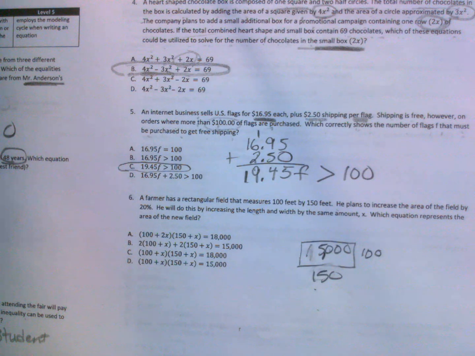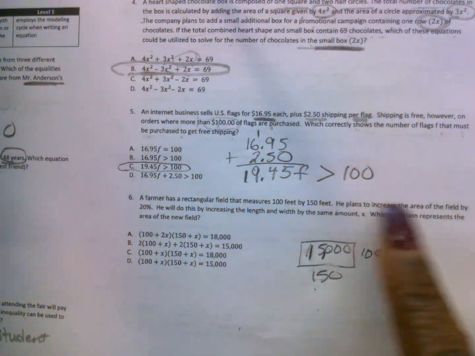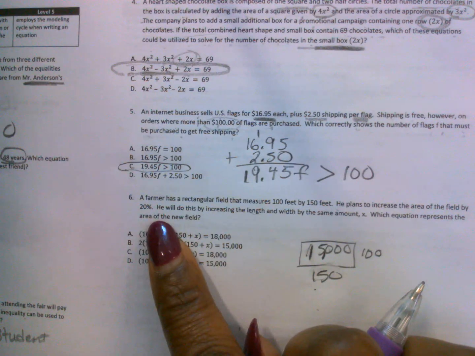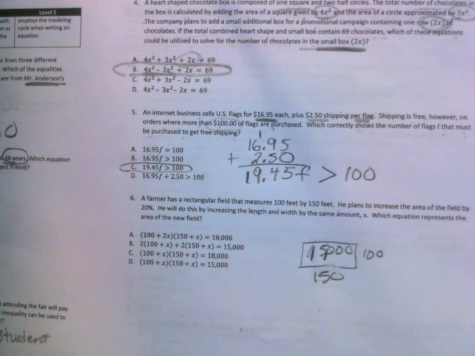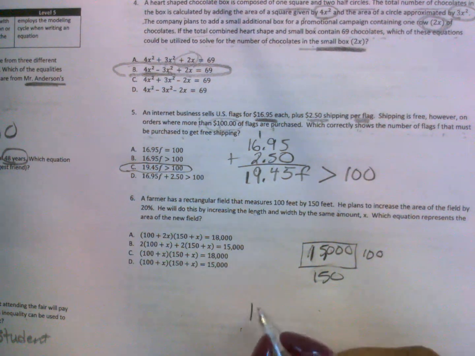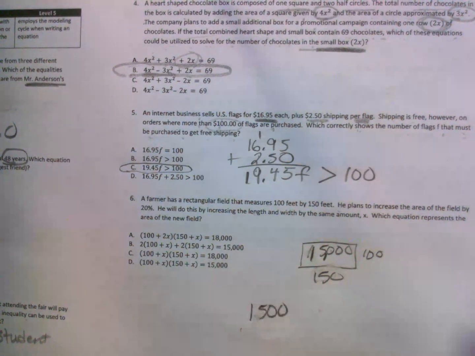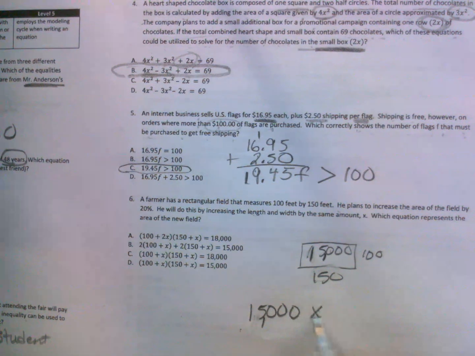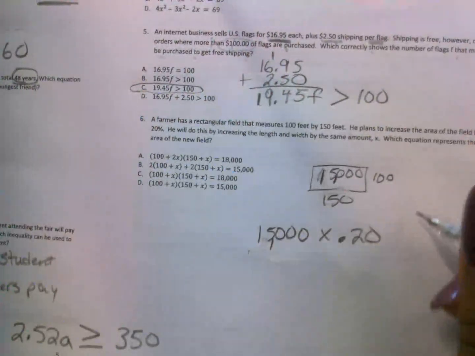So, that's the area of the original. Does that make sense? How we found the area of the original? Okay. He plans to increase the area by 20%. Okay. So to find this increased amount, what is it going to be? You got to find 20% of that. So to find 20% of 15, how many zeros did I say? 3. You're going to multiply by 0.20. That's 20% to figure out how much it increased by.